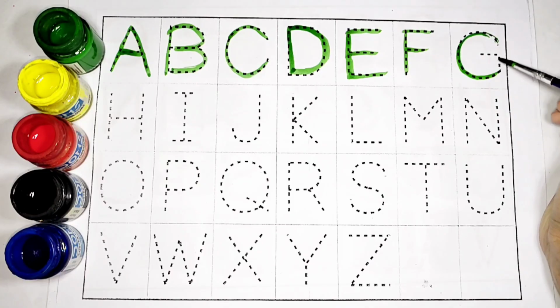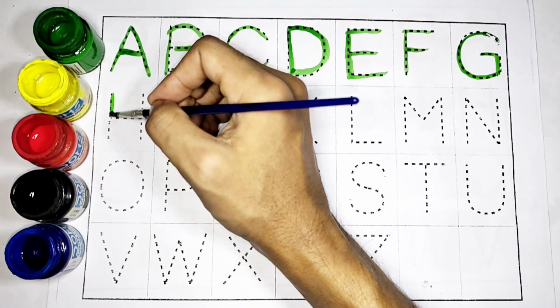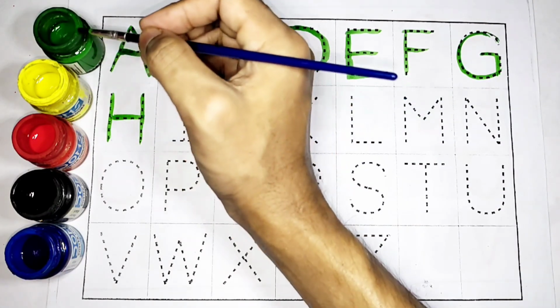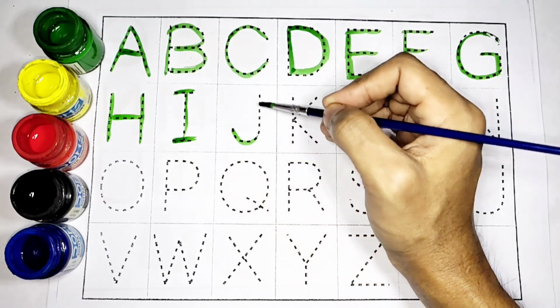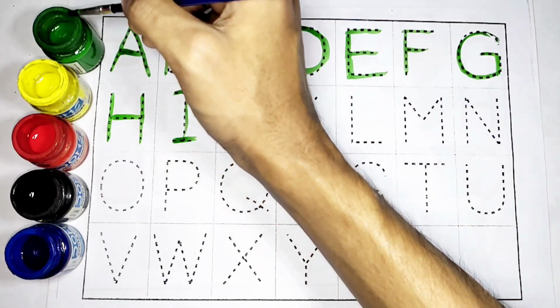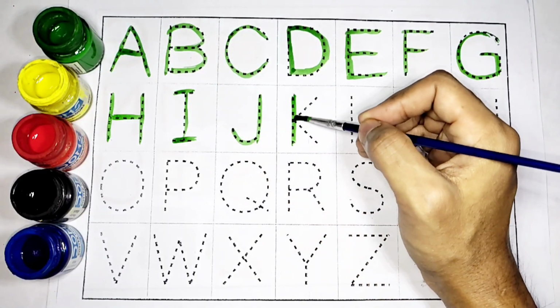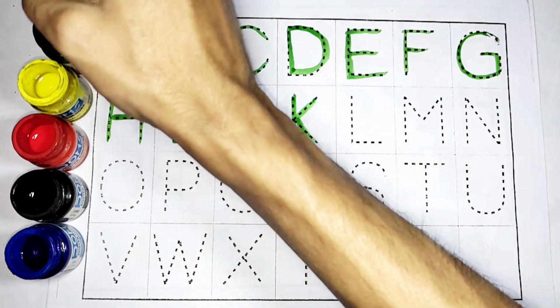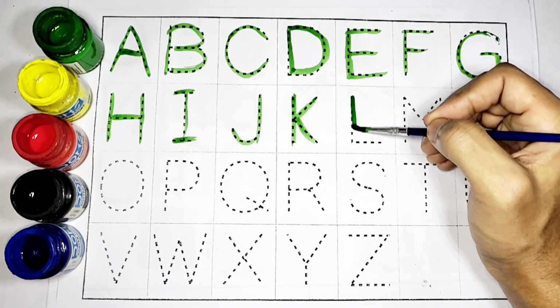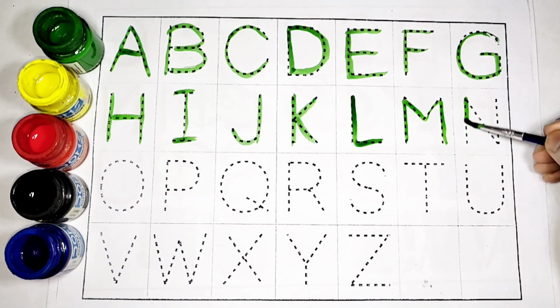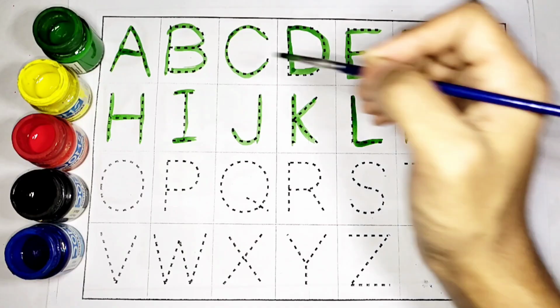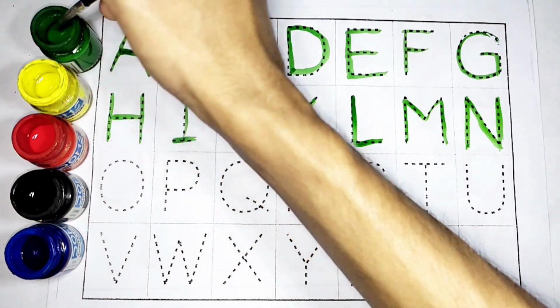Kids, the next one is G. G for God. And the next one is H. H for hand. I for ice, I for ice cream. J for jackfruit. And the next one is K. K for kite. The next one is L. L for lion, L for lemon. M for moon, M for mango. N for nose, N for nest.